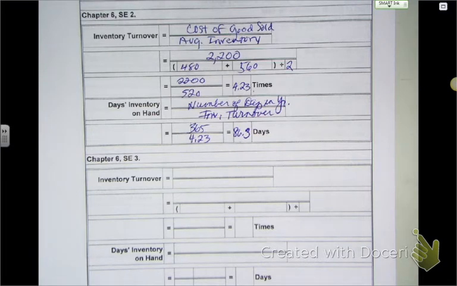Who has Starbucks? What was your inventory turnover? It's going to be a lot, like their inventory turnover is going to be way fewer days. Who remembers? Look, do you have your spreadsheets with you? Just look on your spreadsheets. You did your chapter 13 ratios. If you did them right, it's on there.